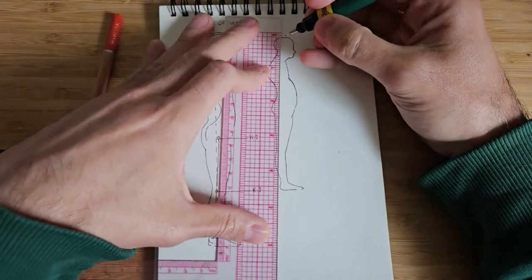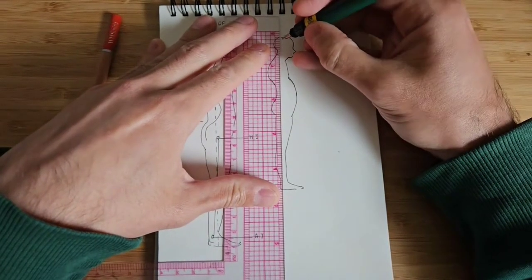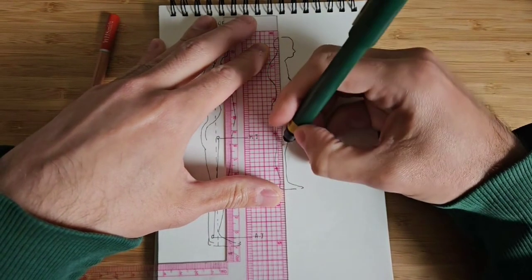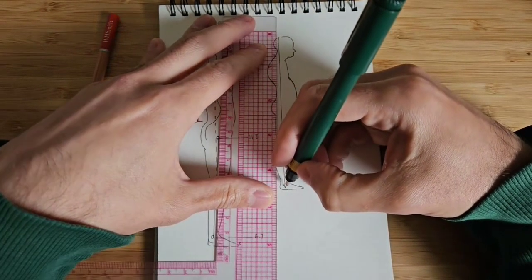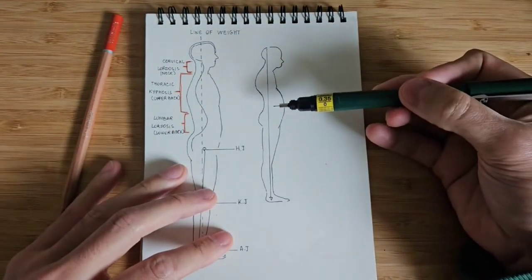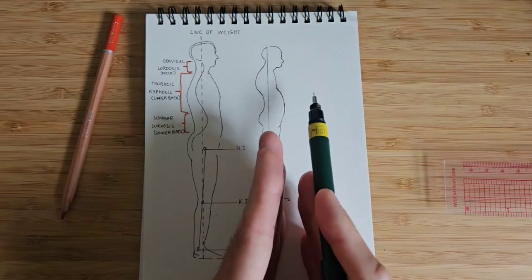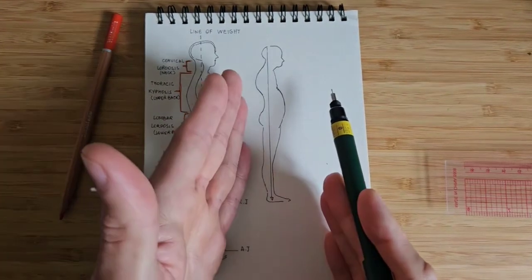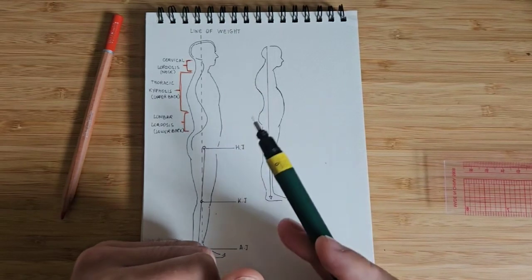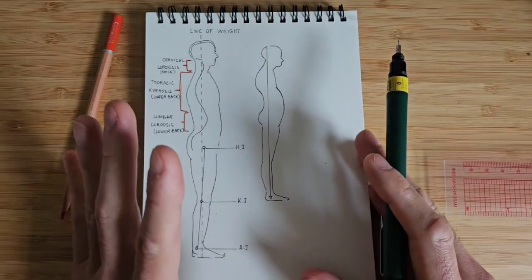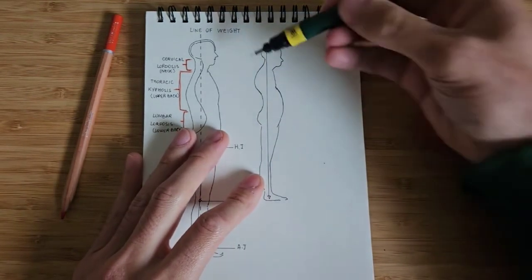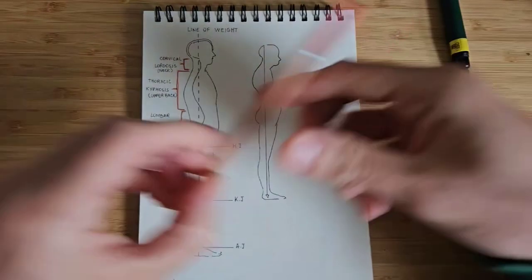Here we have our center of gravity, and you can see that the center of gravity is not centered. Look at the mass of the body that is projecting forward, the mass of the body that's projecting backwards. I might say that this person probably suffers from pain on the neck, especially because of this area here.